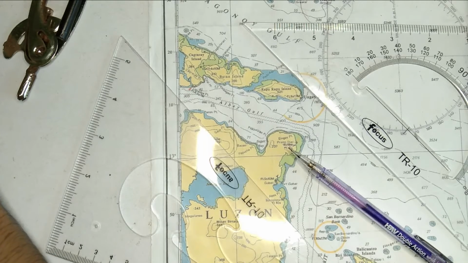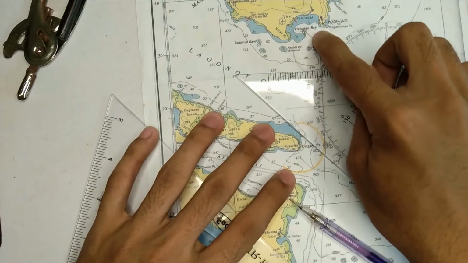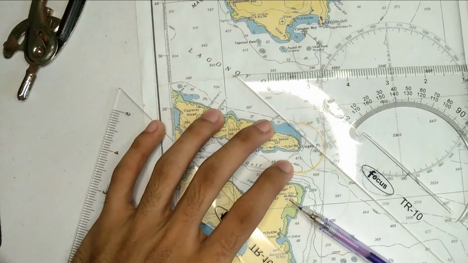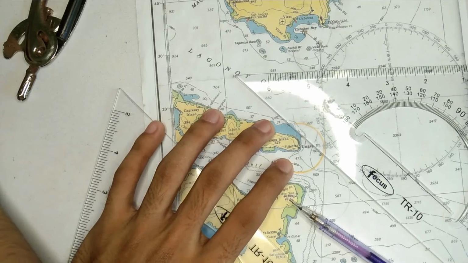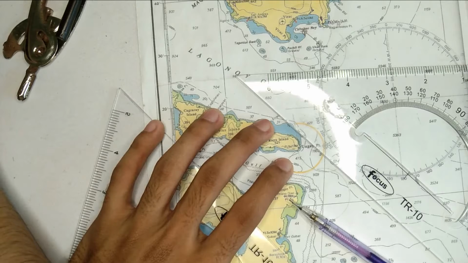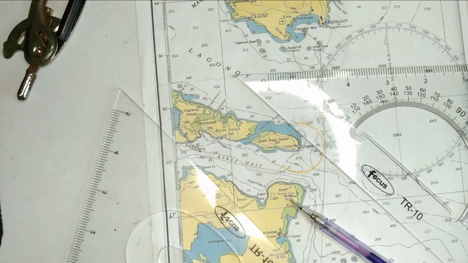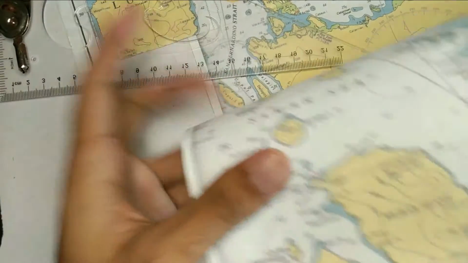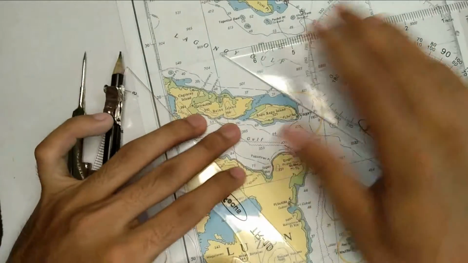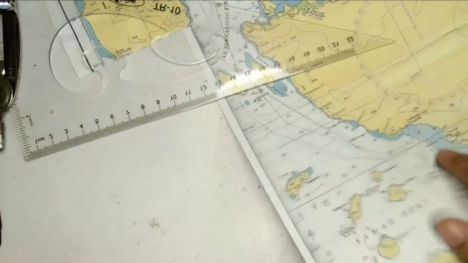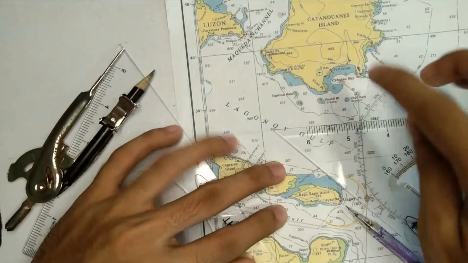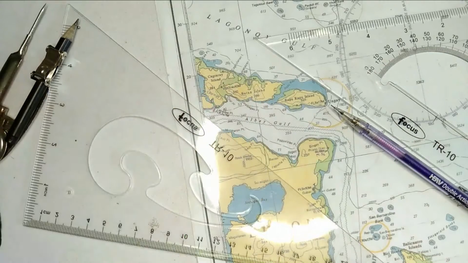The vessel departed from the Kabugay Bay, right here, at 13 degrees, 32.5 minutes north, and 124 degrees 14 minutes east at 300 hours on December 7, 2020, bound to Tacloban Pilot Station. The Tacloban Pilot Station is right here. Now in this Aplan, it's a reverse route. Before we came from the Tacloban Station to the Kabugay Bay, but now from Kabugay Bay to the Tacloban Pilot Station.